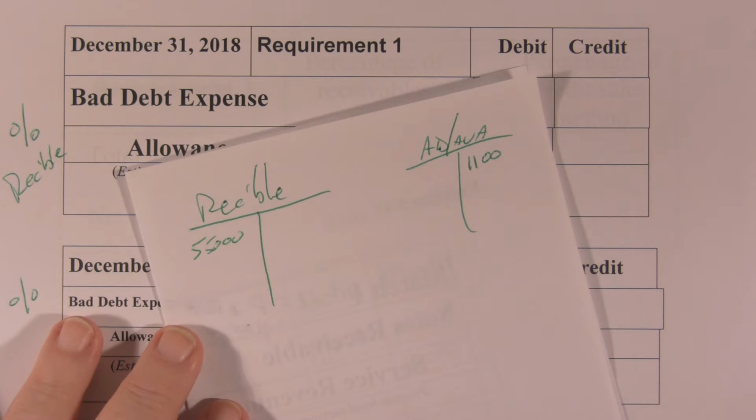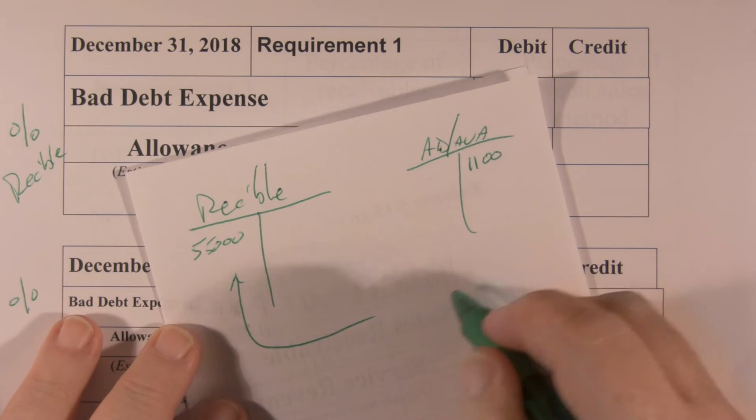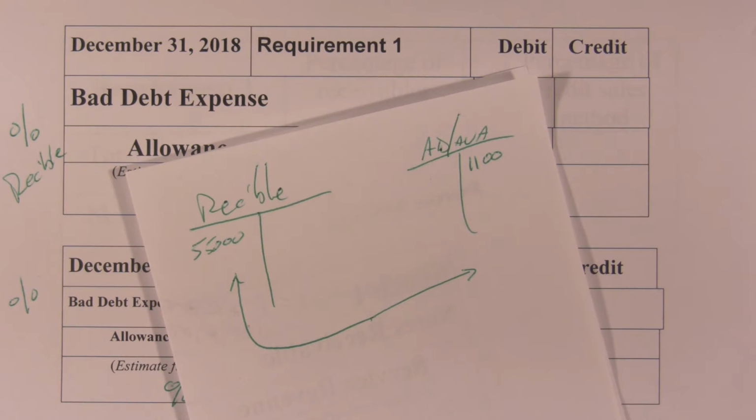Under this method, they estimate that 12% of the receivables, so 12% of 55,000, will not be collected. So let's bring in our trusty TI-83.